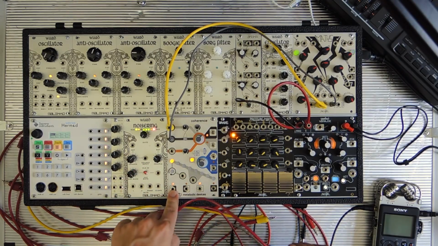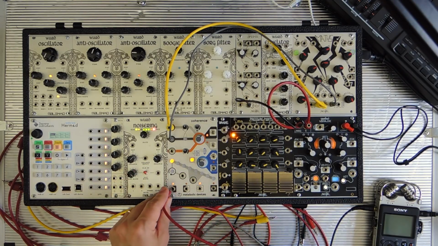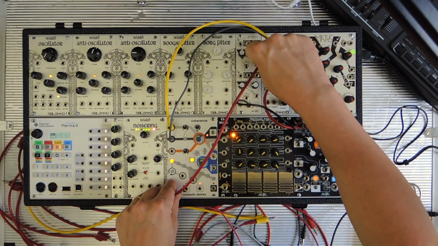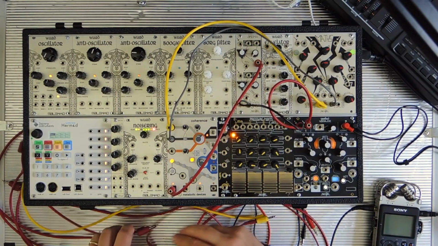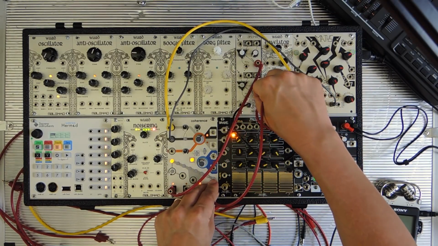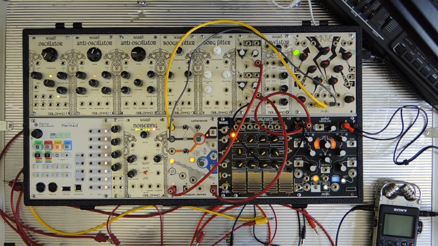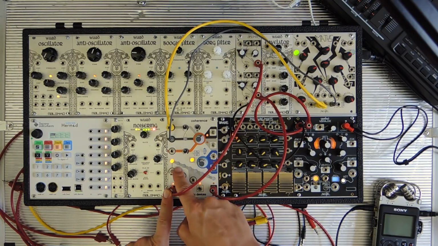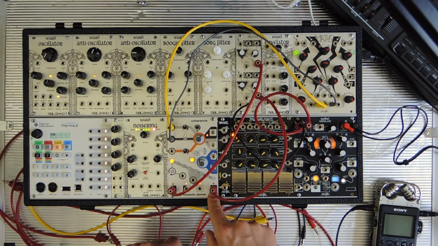I'm going to use these to trigger the Optomix. One here. And I'm going to take this output for the second Optomix strike input. Why am I using these two outputs? This one because it's affected by the divider, and this one, called the remainder output, because it's not affected by the divider.